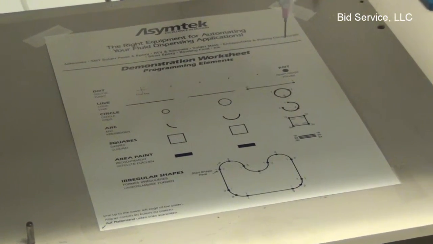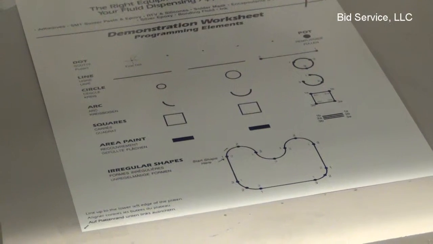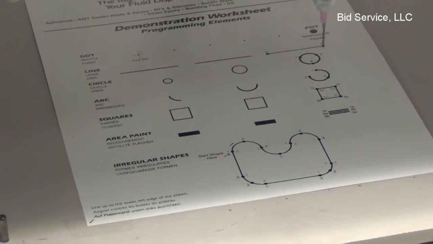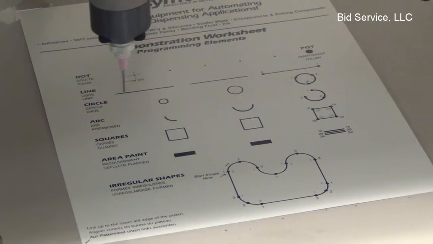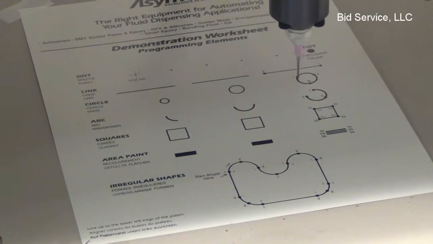See, it does the 5 dots, now it's going to do a pot dispense. It's going to do the lines, and the circle.